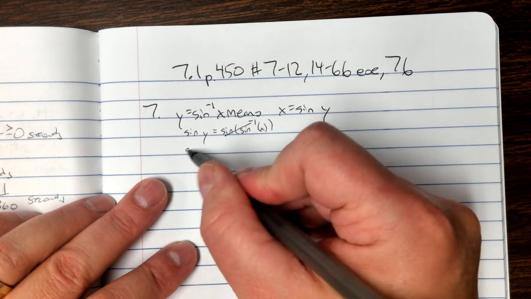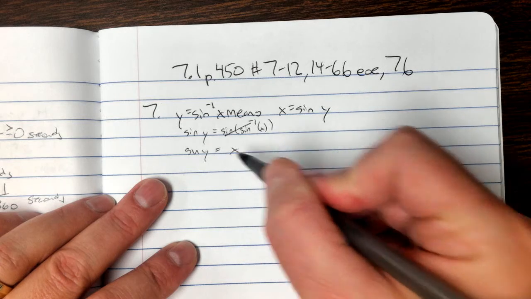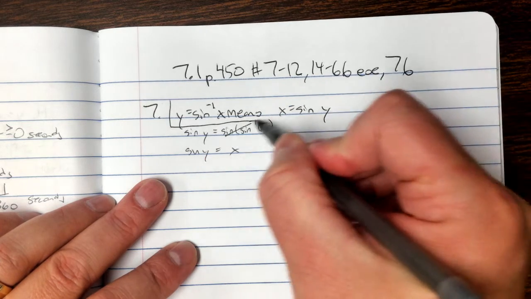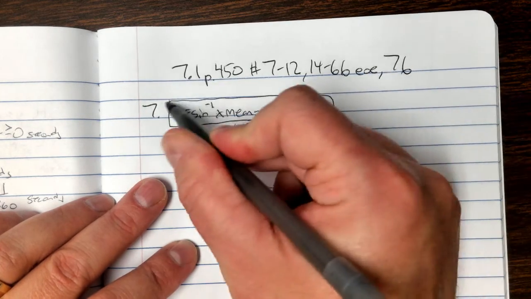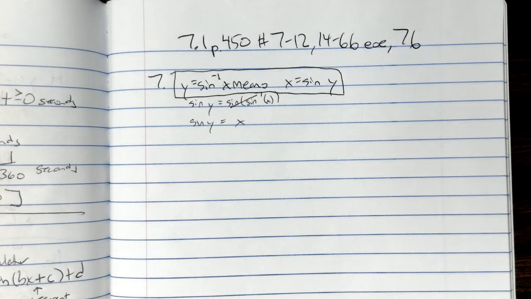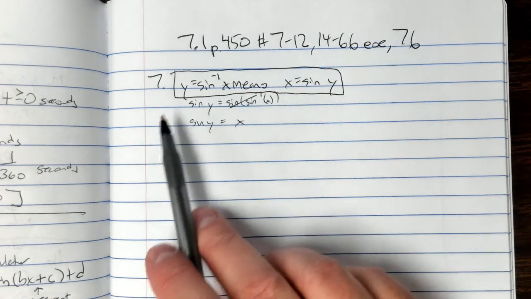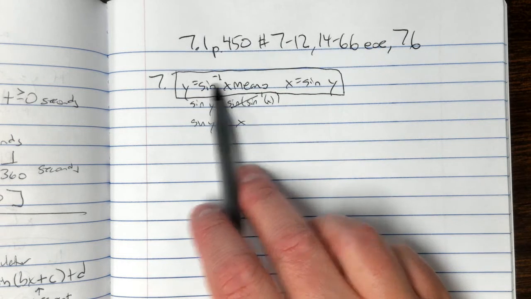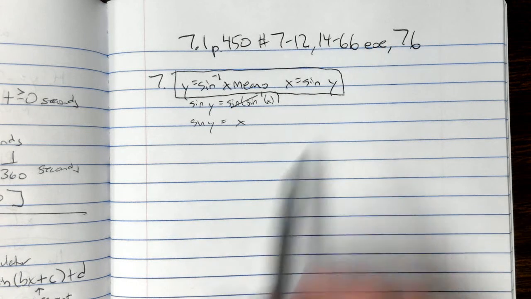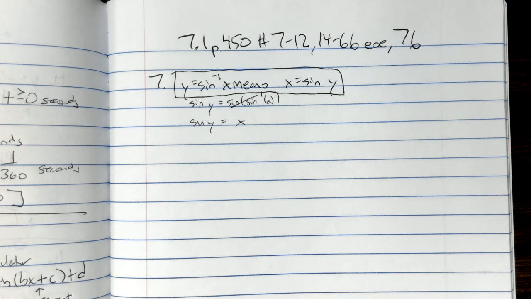And then those cancel, so you get sine y equal x. But this is the part that you need. So you're really just switching them. Yeah, we're basically switching from y to x, and from sine -1 to sine, and from x to y.